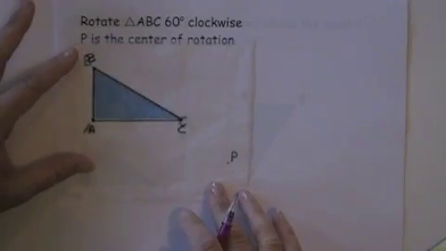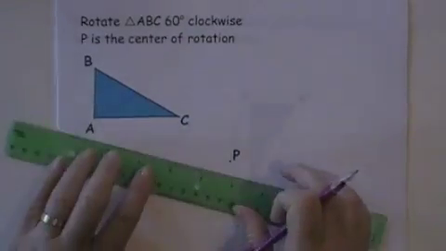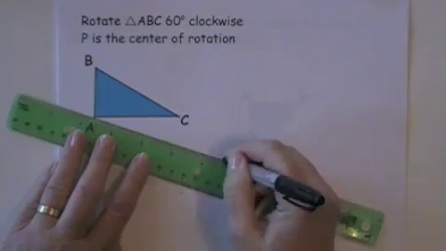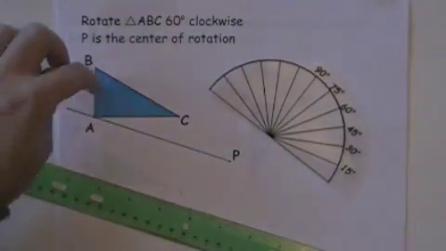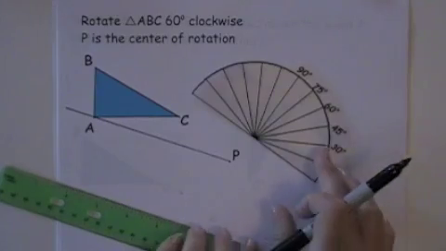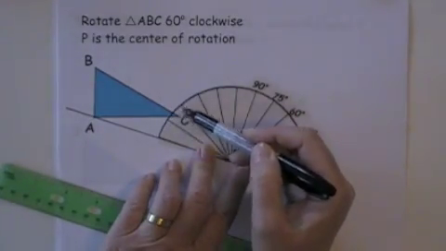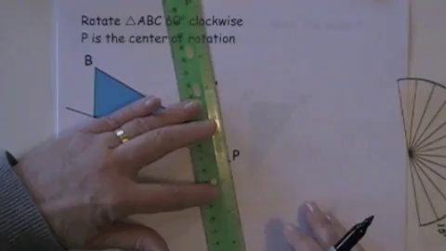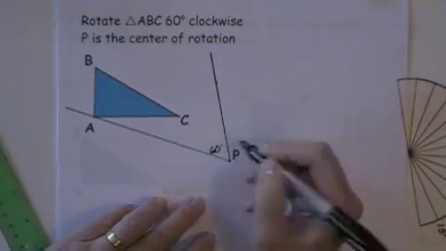Alright, I've got my triangle, it's traced. It does say to rotate it 60 degrees, so let me see if I can measure that 60-degree angle. I'm going to draw a ray from P that goes through the point A. And what I'll do is measure a 60-degree angle, and I'll rotate A the 60 degrees. So here's my simplified protractor. Every wedge is 15 degrees. So I'm going to lay my protractor on there. That would be 15, 30, 45, 60 degrees would be right about there. Make a little notch and draw in that angle of 60 degrees.